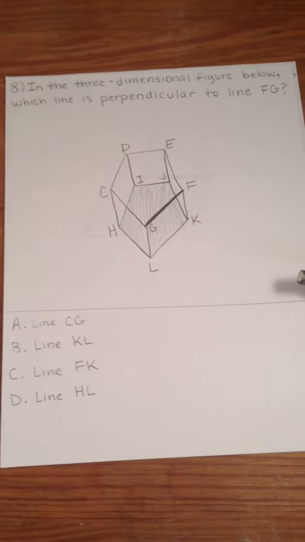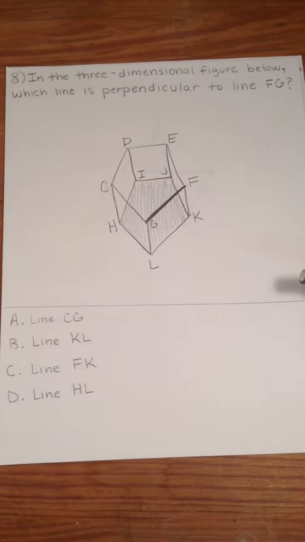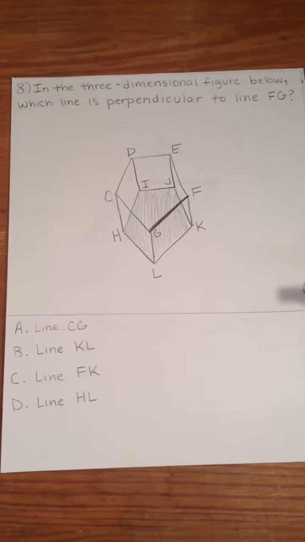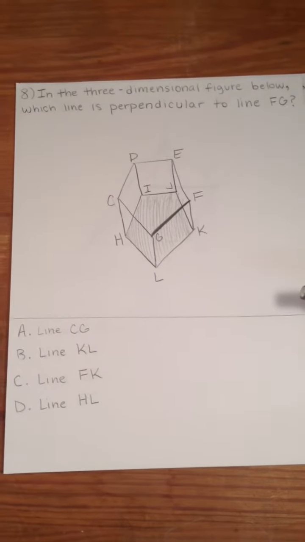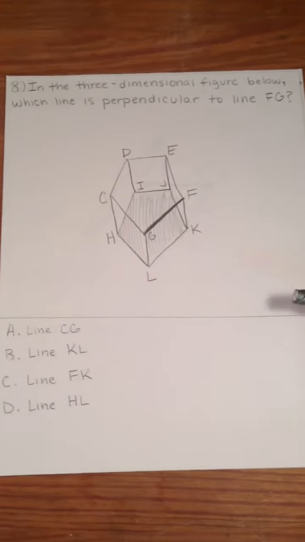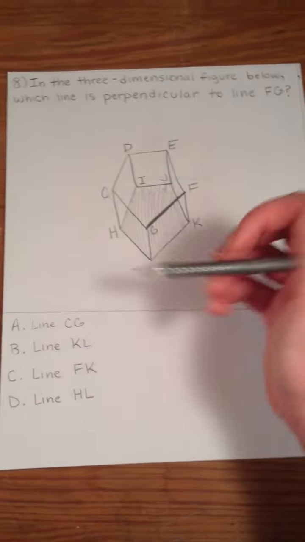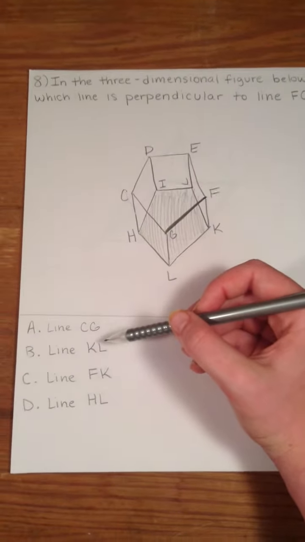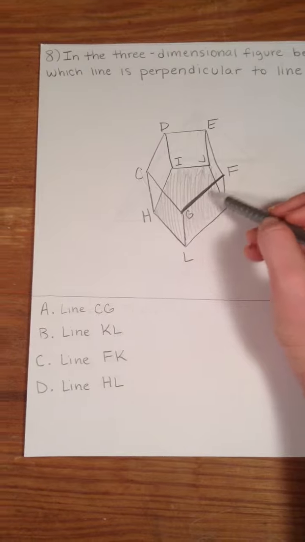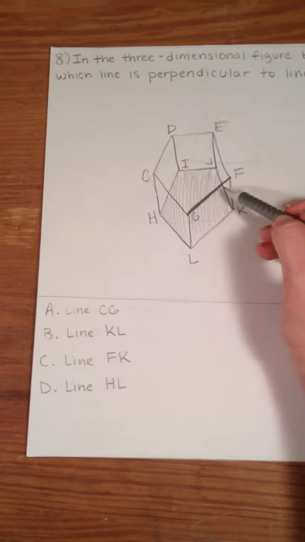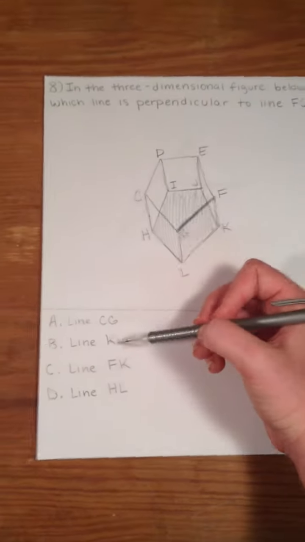Number 8. In the three-dimensional figure below, which line is perpendicular to line FG? So we're looking for the line that meets FG and forms a right angle. A is line CG. CG meets with FG but does not form a right angle. So that can't be the answer.